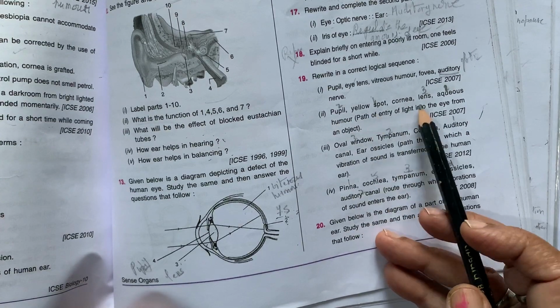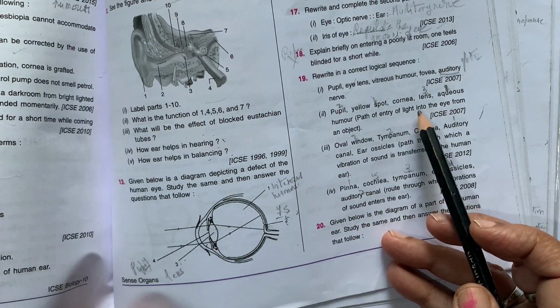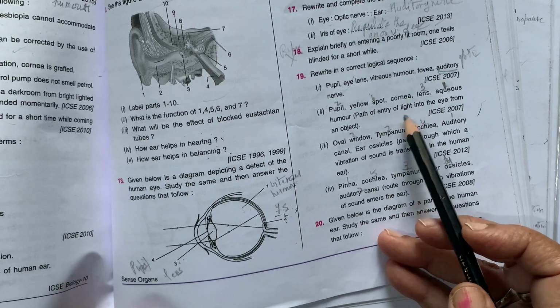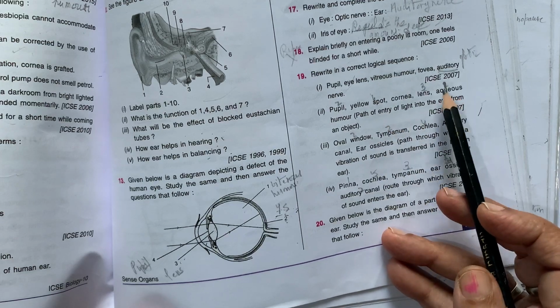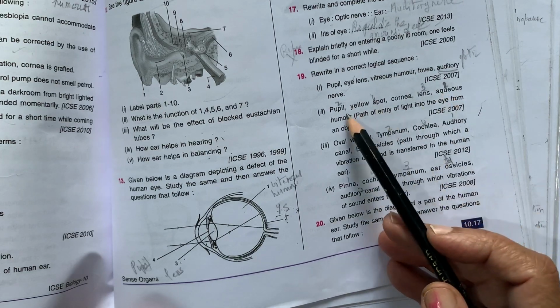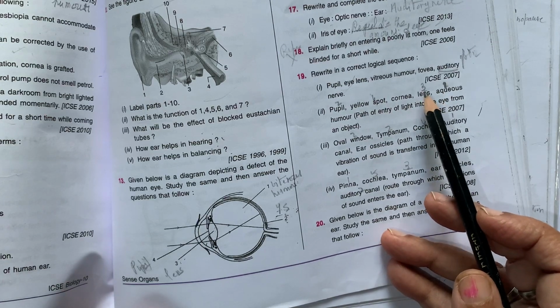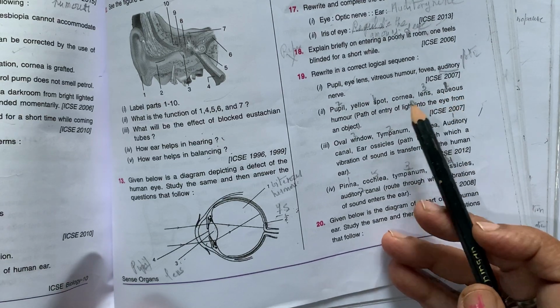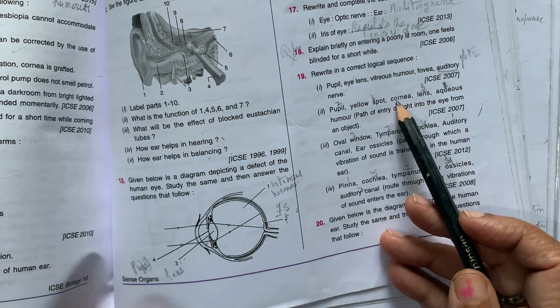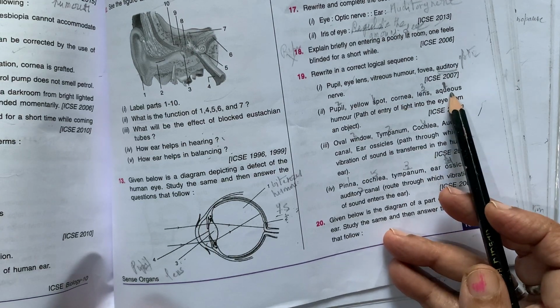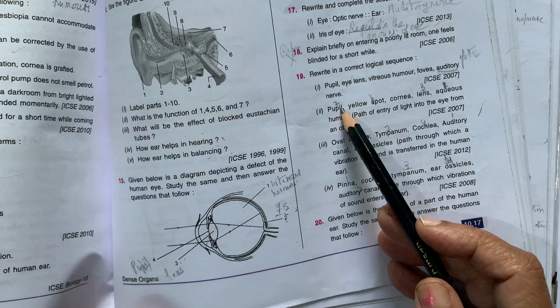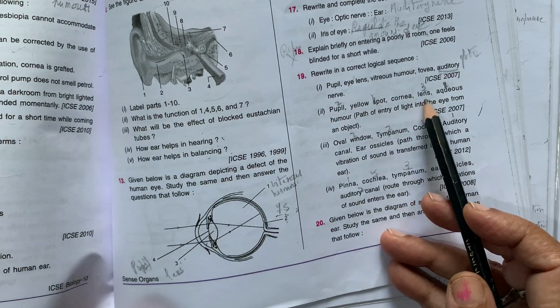Pupil, eye spot, तो इससे पहले सबसे पहले क्या होगा, ये जो yellow spot है, पहले aqueous humor, aqueous humor से आएगा pupil, pupil से lens, lens नहीं, इसमें सबसे पहले है cornea, cornea के बाद आएगा आपका aqueous humor, aqueous humor के बाद pupil, pupil के बाद आएगा lens.